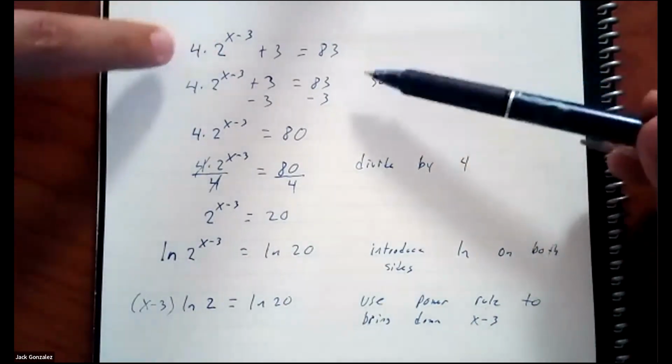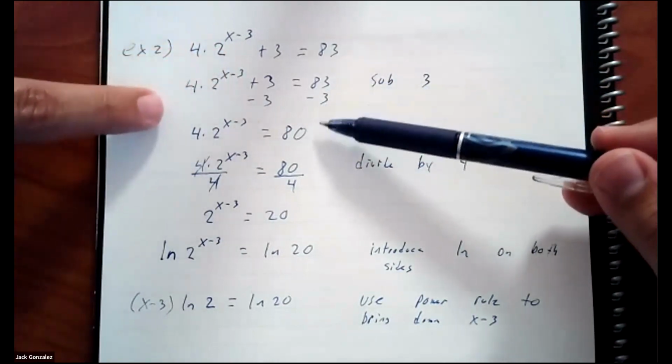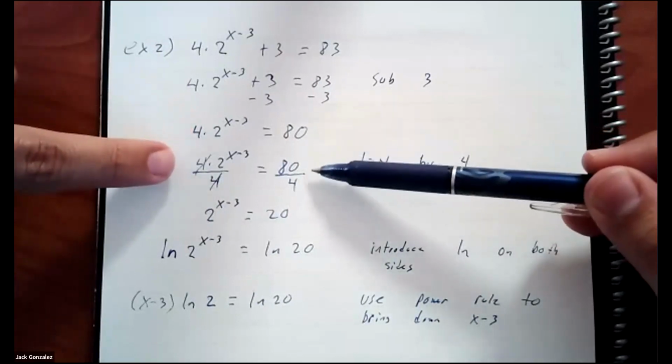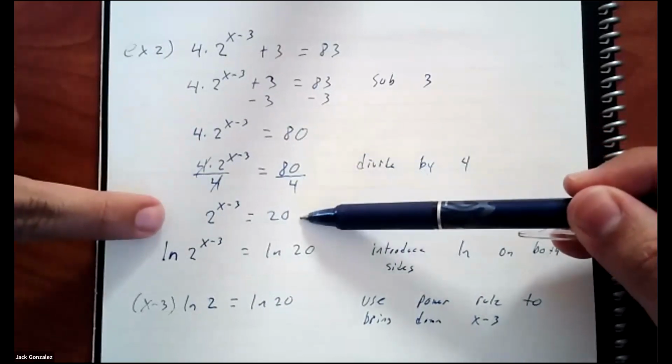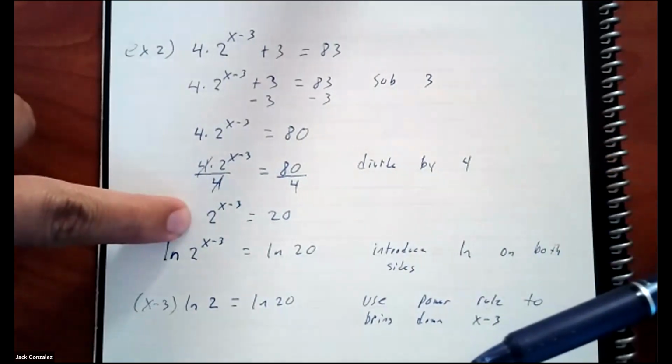So the first thing we did was subtract 3 on both sides because it's in the way. Once I've done that, I divide by 4, and we've reduced it to 20. Once you're here, we've isolated the exponential part, 2 to the x minus 3.